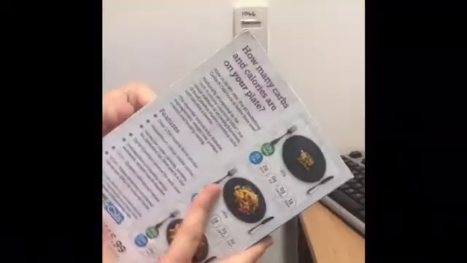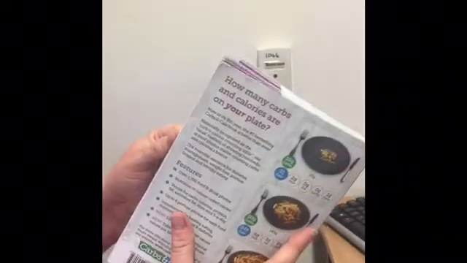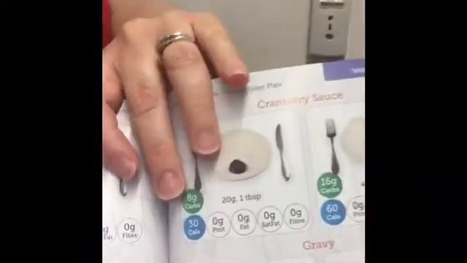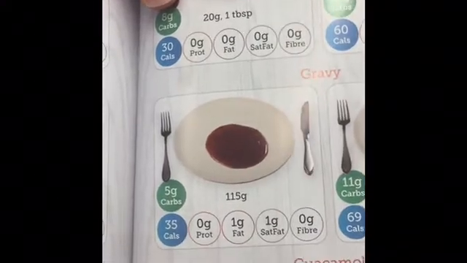Then the gravy. With gravy, it depends on what thickening agent you're using, but based on the book, we're going to use this as a general guide. From the index, it's 269. My portion size for the gravy is 115, so it's the first picture there. So that's 5 grams of carbohydrate from the gravy.